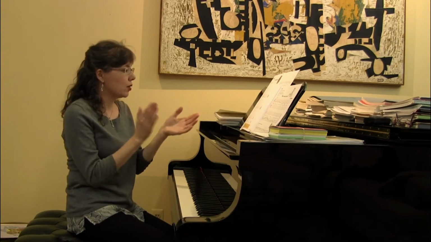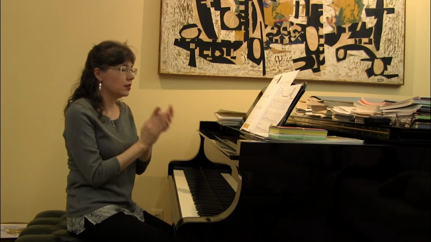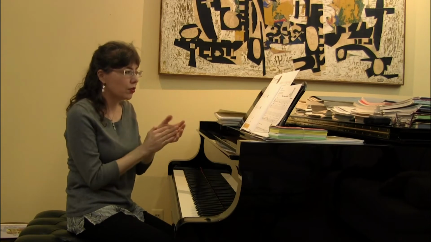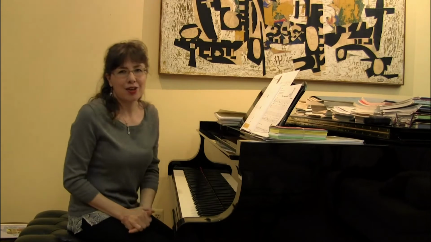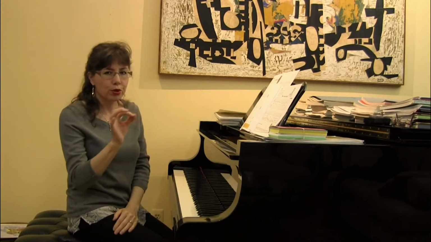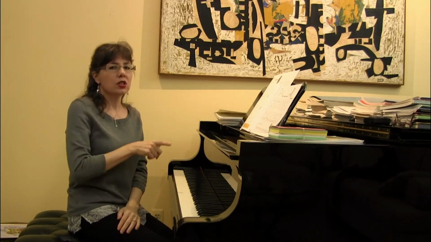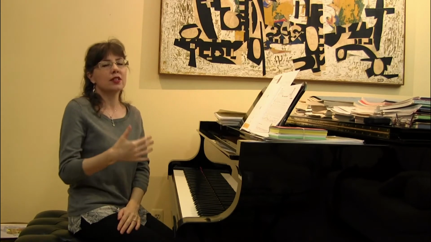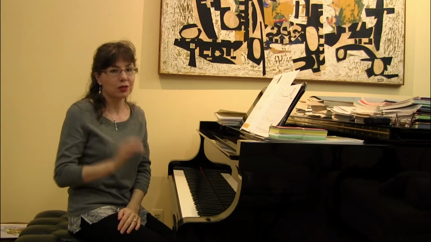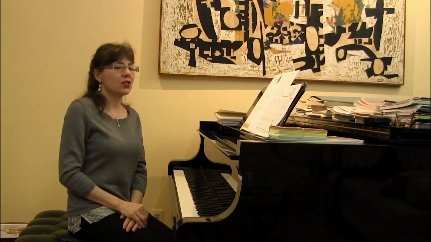1, 2, 3, 1, 2, 3. Isn't that great that I put the tied note through the bar line so that students learn to move past the bar line and also have a good sense of forward direction in the musical line. Then we ask the student to play it.